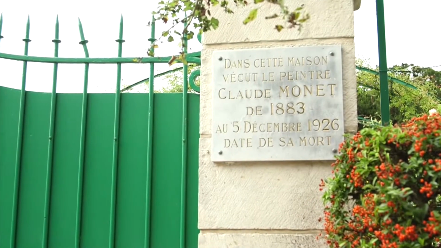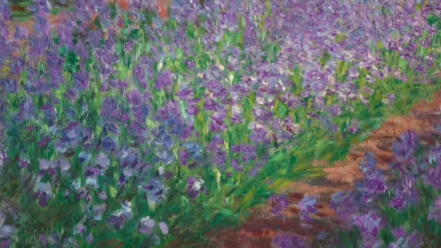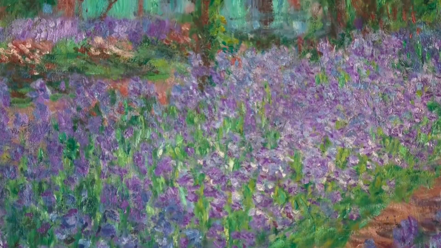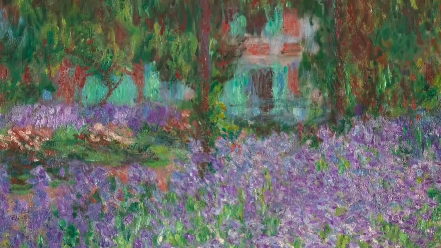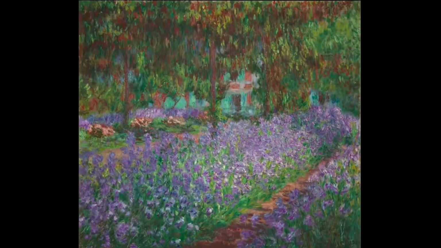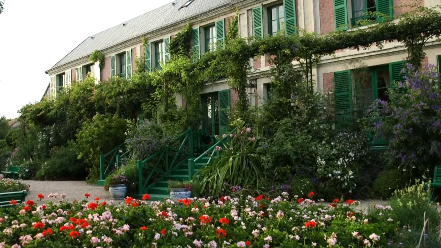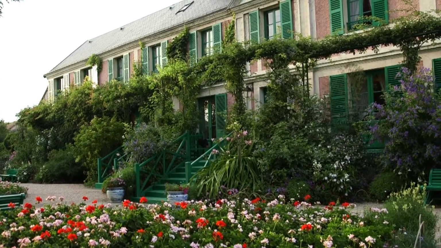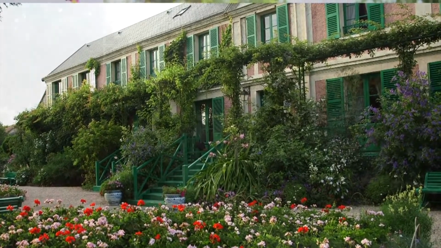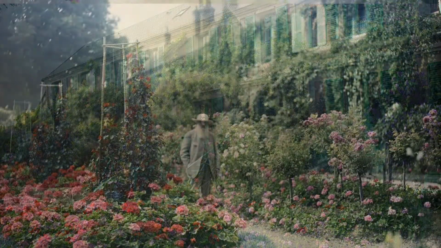For the last 20 years of his life, this garden was his exclusive subject, and he actually began painting it in the 1890s, and he didn't die till 1926. And he's painting an environment that he himself has created. And I think that interconnection, that symbiosis between the artist and the gardener is truly remarkable.